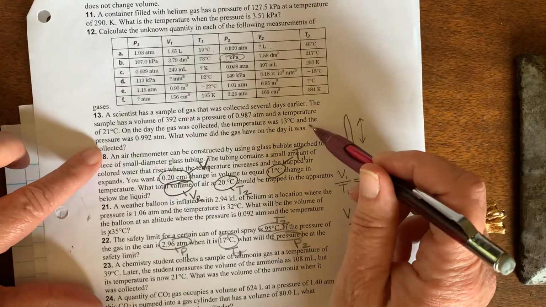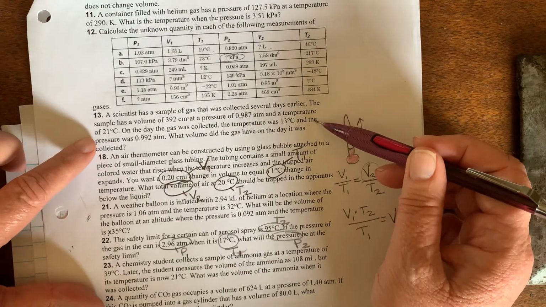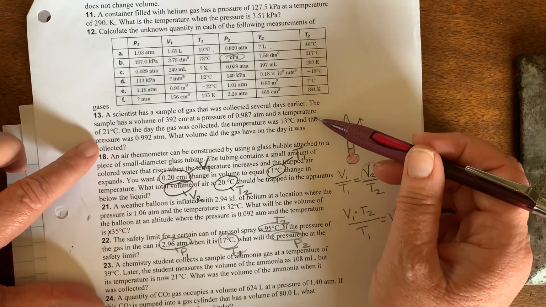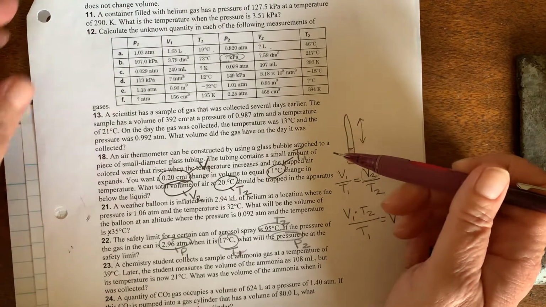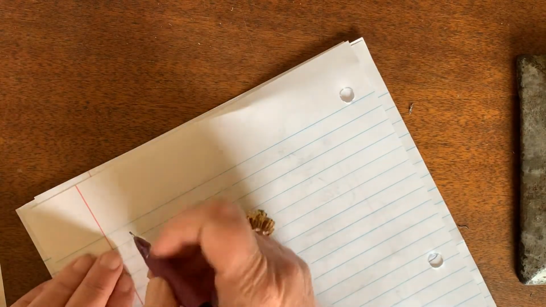What I want to encourage people who are having a hard time setting up these problems to do is definitely build a data table. This is how I want to start.